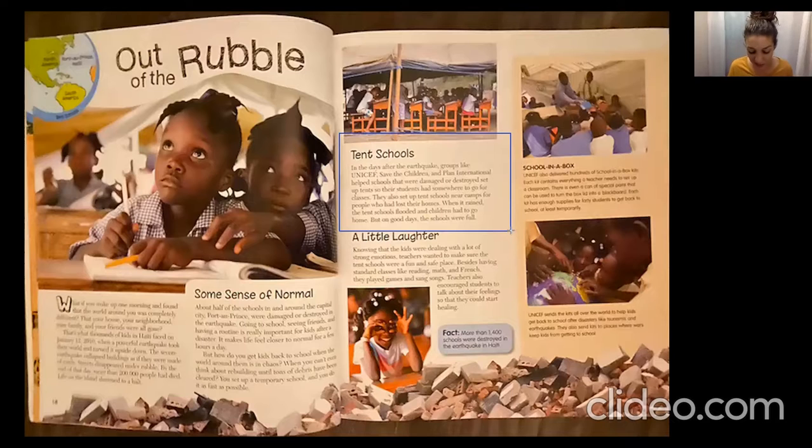When it rained, the tent schools flooded and the children had to go home. But on good days, the schools were full. Could you imagine? So you could start having school and then all of a sudden it would start raining and then you're like, oh, never mind, go home. And you just have to sit in your tent all day. So again, there's a couple problems. The biggest problem is that there was an earthquake that destroyed their school. And now they're trying to come up with solutions, ways to fix it.